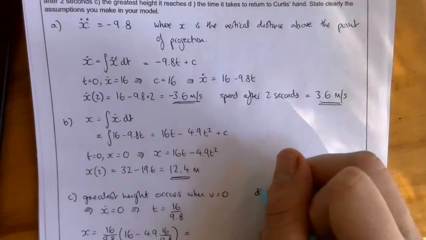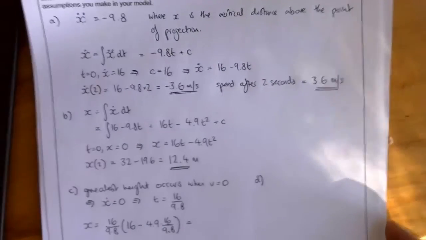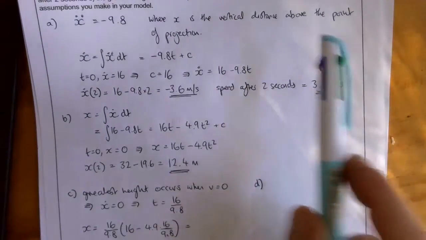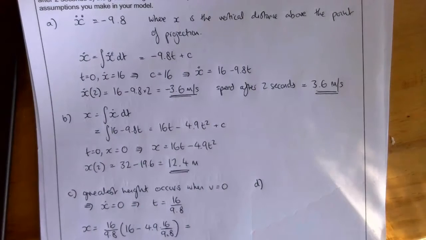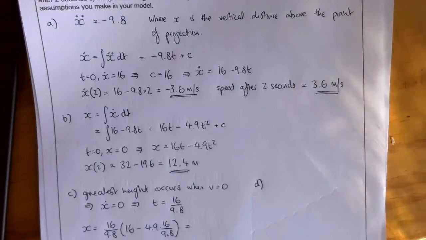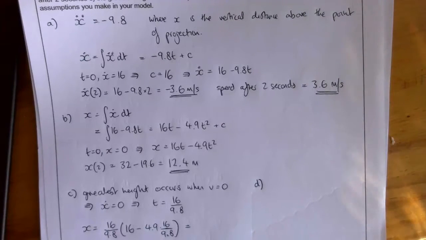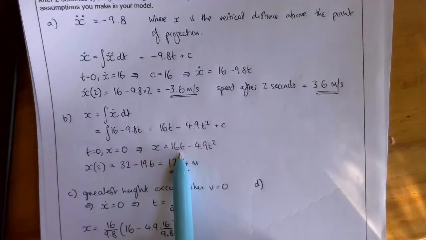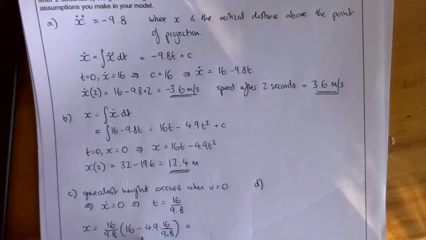So part D, getting towards the end, says the time it takes to return to Curtis's hand. At this point you can solve that directly and just work out when the height is going to be 0 again, so that probably is the easiest way to do it.